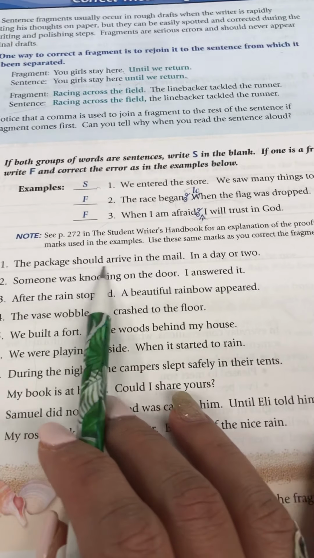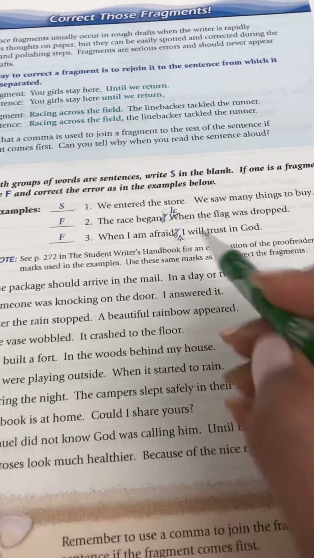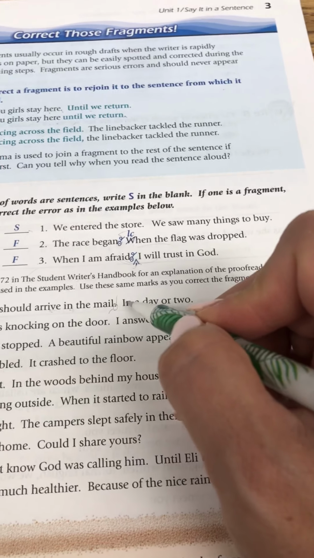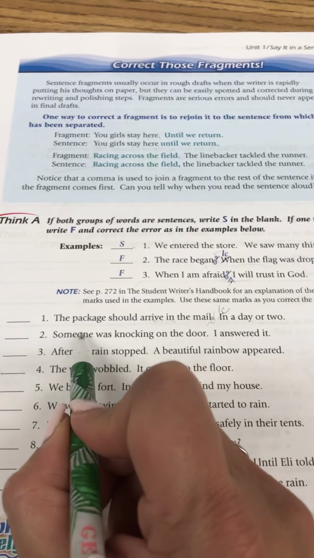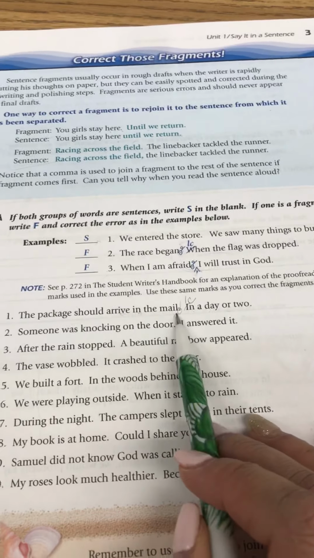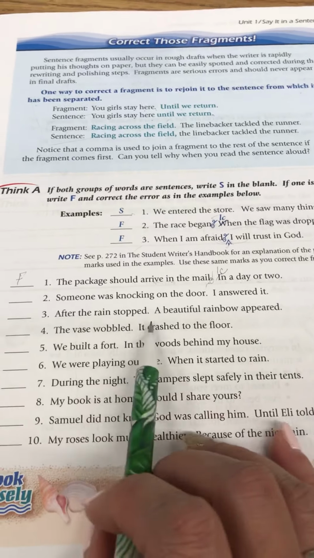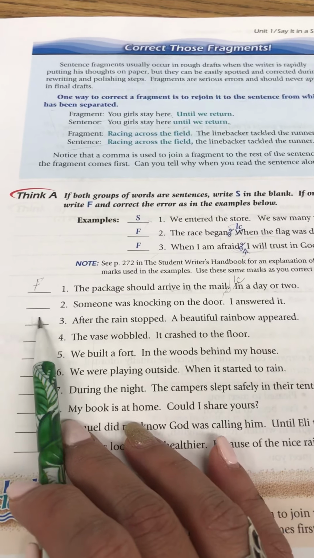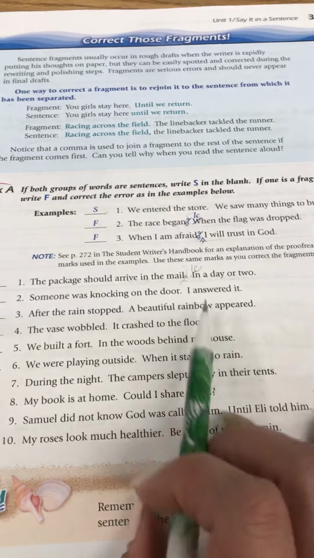The package should arrive in the mail in 2 days. See, 2 separate sentences. So you don't want to do that. You probably want to take this out, loopy loop, then you want to change this to a lowercase and put LC, and then that's where you make it correct, because if it's like this, you have to put F because it's not correct. You're actually changing what it's done. All right, so that's what you need to do. If it's a sentence, just put S for sentence. But if it needs to be combined, then you need to just put an F here for fragment, and then do the loopy loop, do the caret if you need a comma, and that's what you need to do.